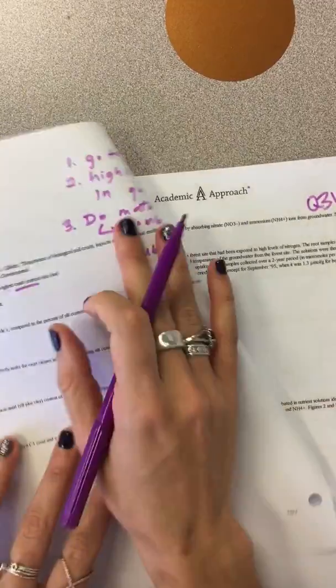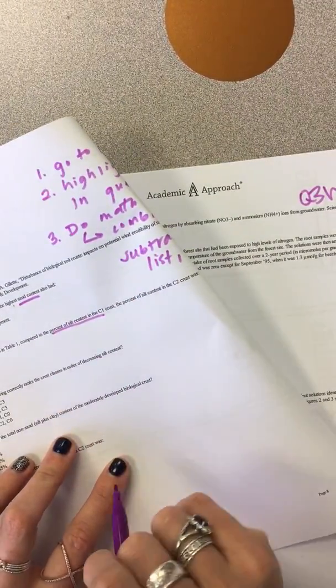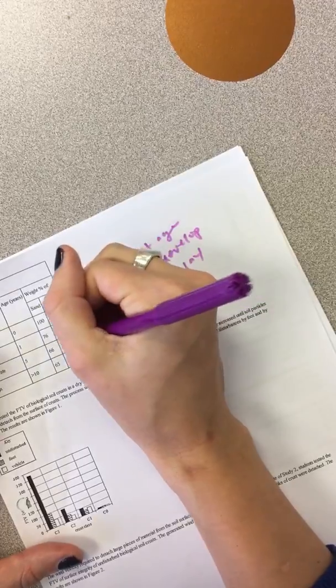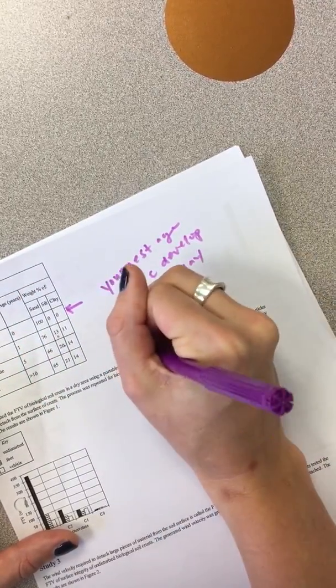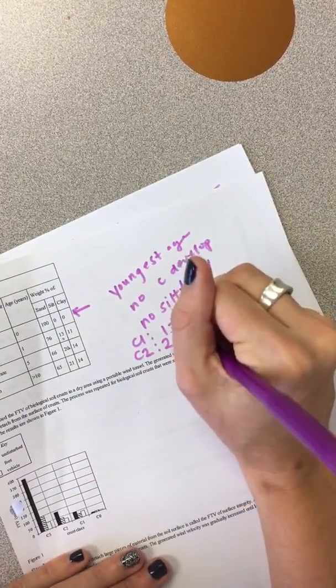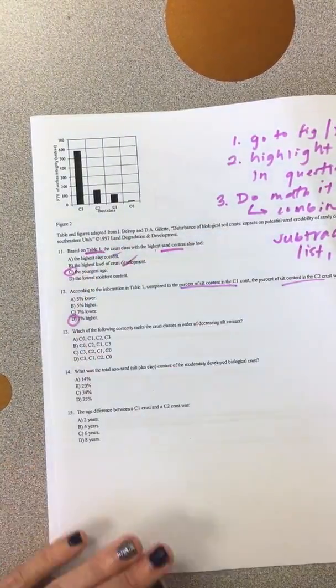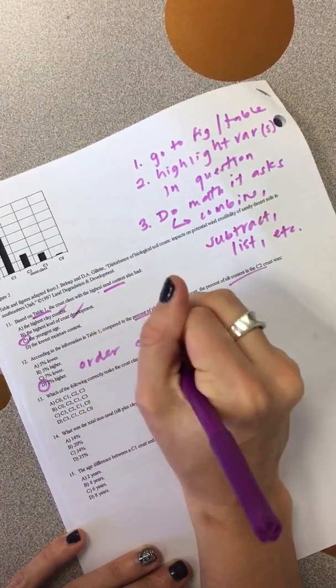Number 12, according to the information in table 1, compared to the percent silt content of C1, the percent silt content in C2 was. So silt in C1 is 20, or no, is 13. Silt in C2 is 20, so that's plus 7%. Let's find our answer. 7% higher in C2. So remember, you order correctly for this.